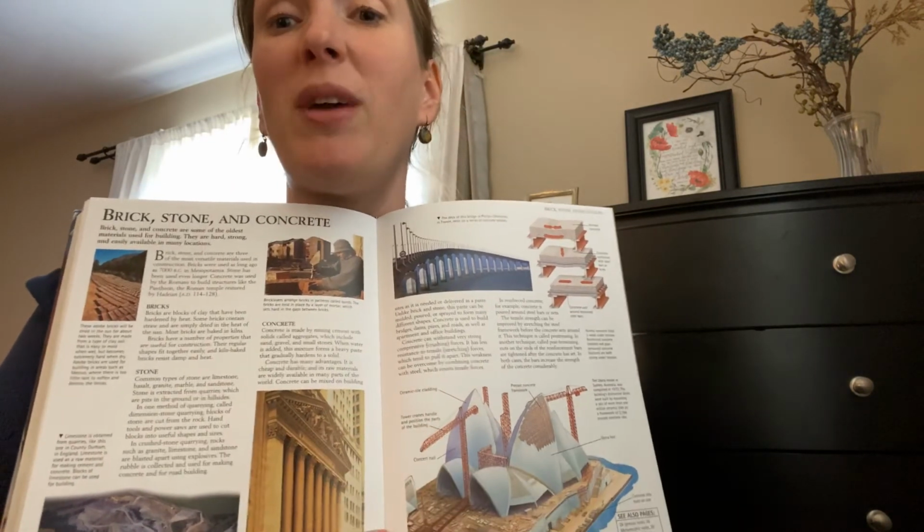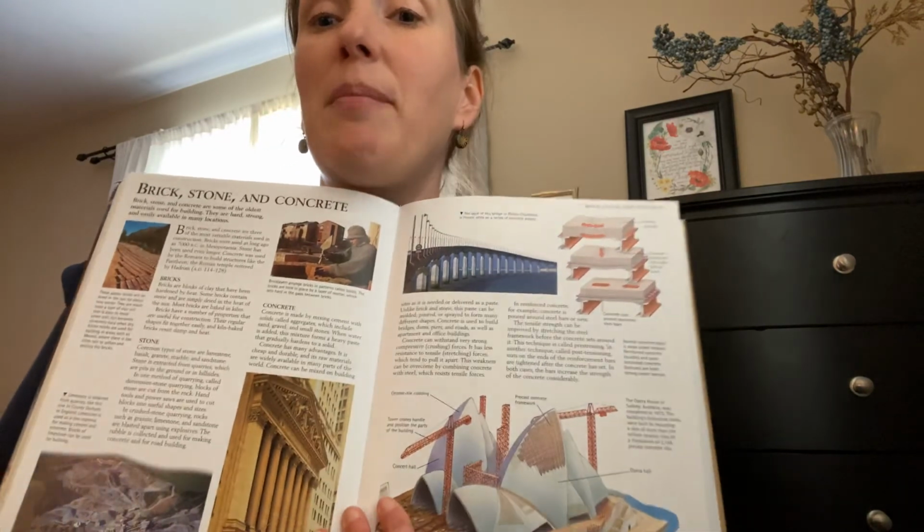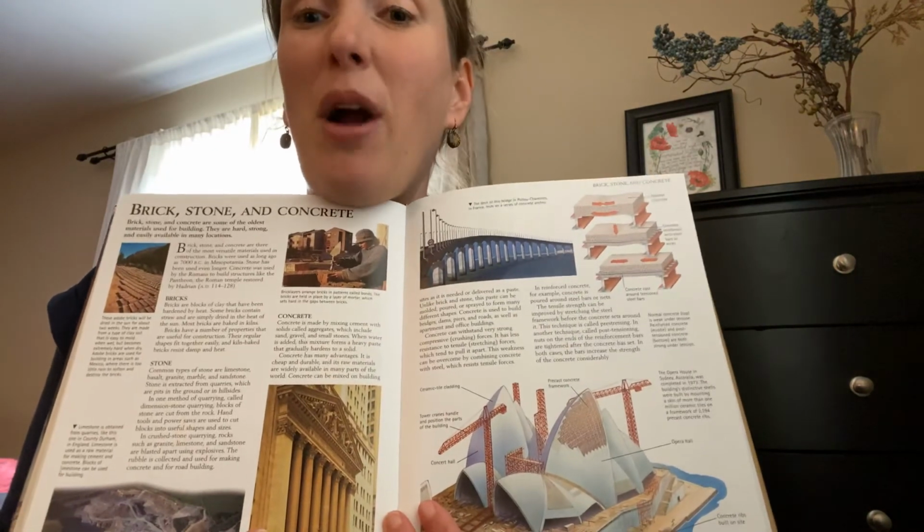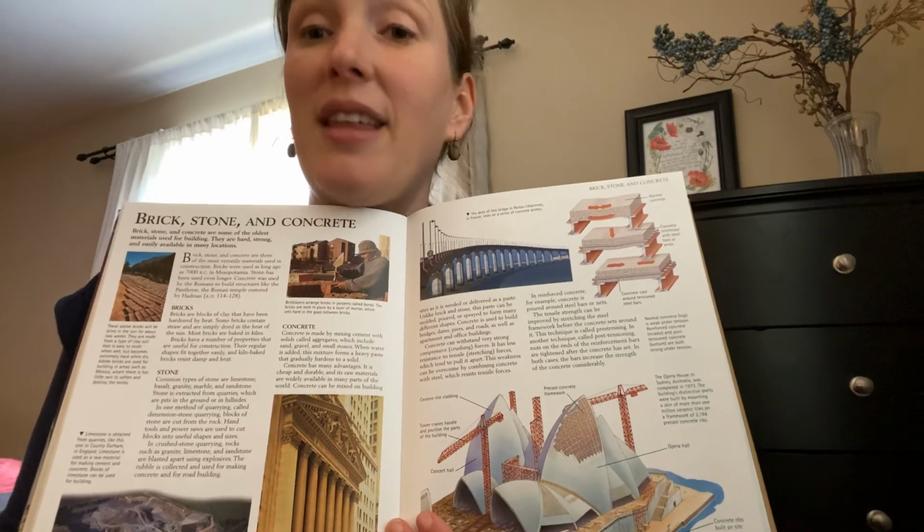I would encourage you with a parent to look up places that are made with rock, and it would probably be a really fun thing to investigate.